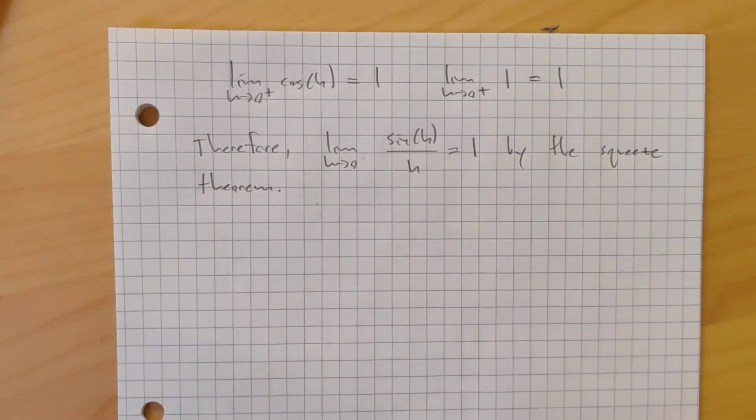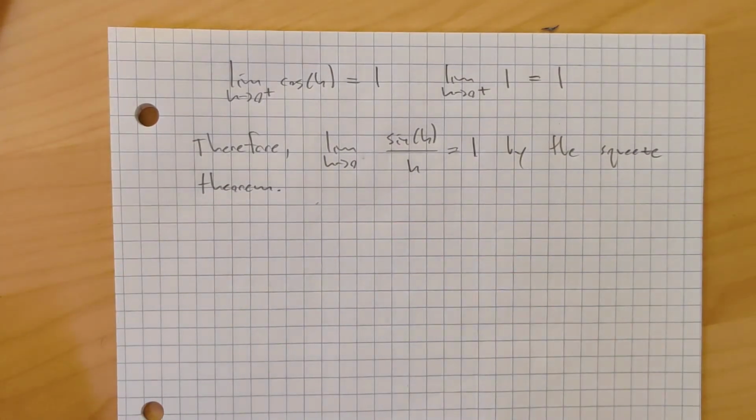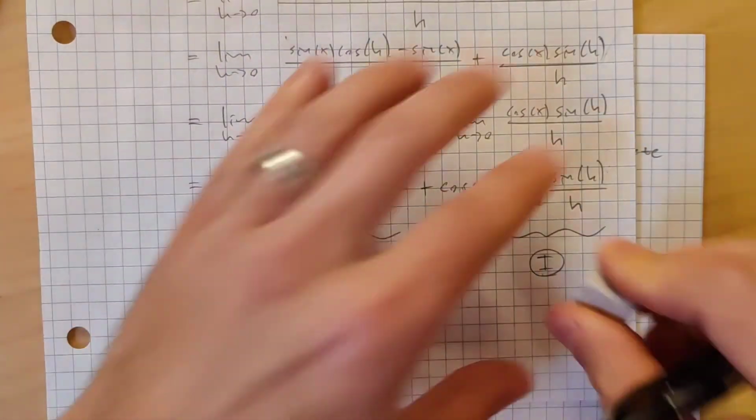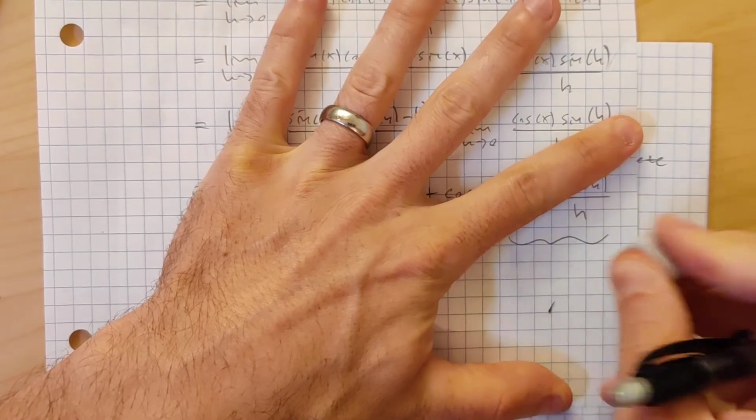Great. So, going back to where we started, we found this limit, and it was 1.